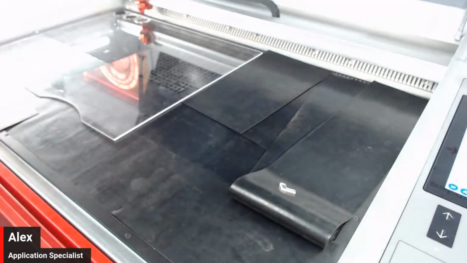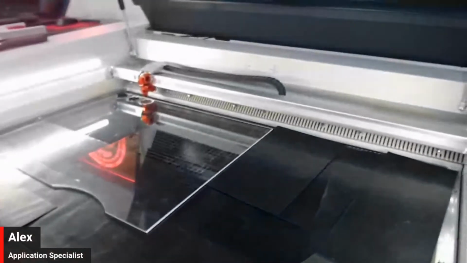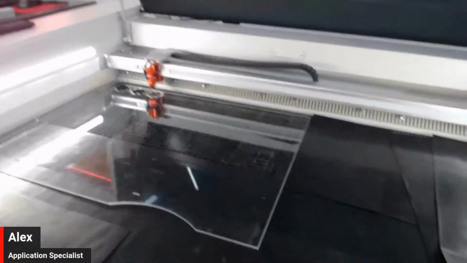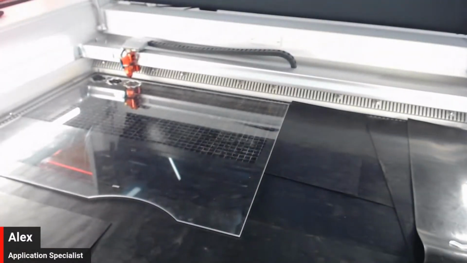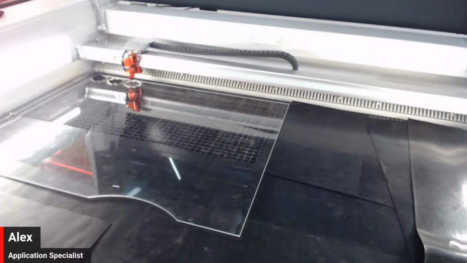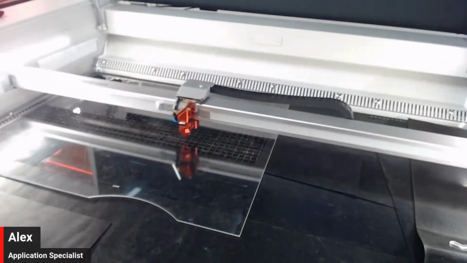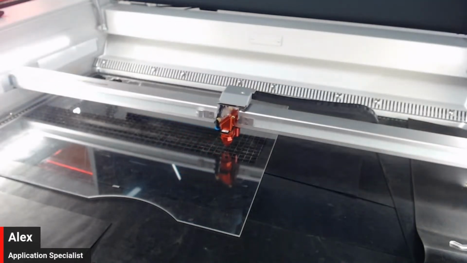But the other thing is your motion system. So depending on the model of laser you have, the drive system will ultimately affect the quality as well. So obviously with these speedy systems, you have your servo drives, so nice smooth motion, and also the actual speed as well. Okay, so that hopefully covers the cutting side.